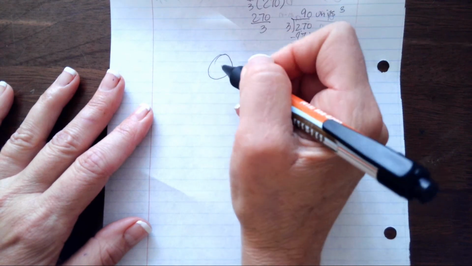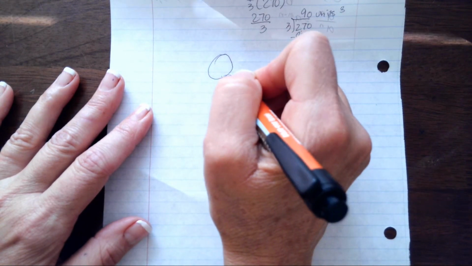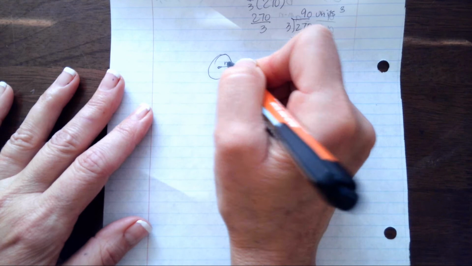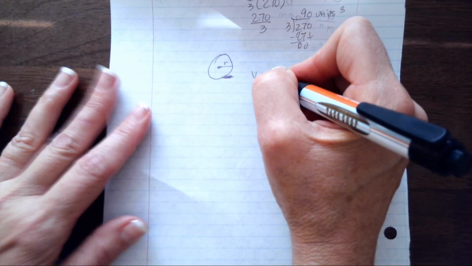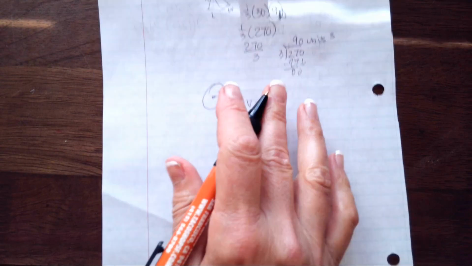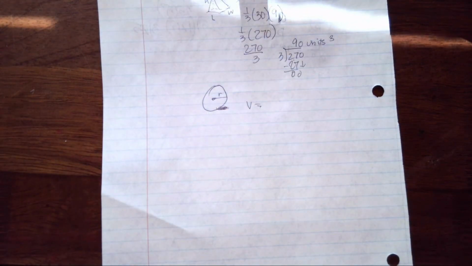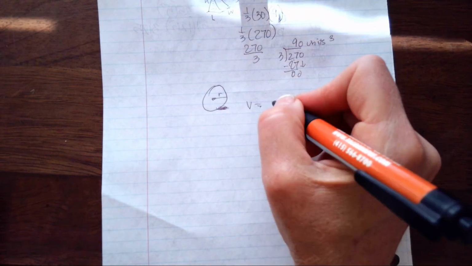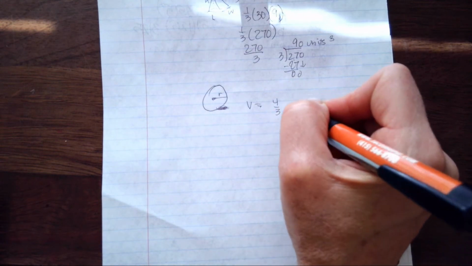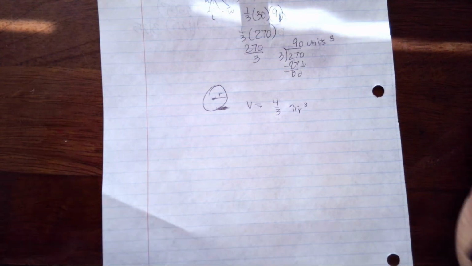All right, a sphere. Here is the radius. Our formula for a sphere is, I cannot read it. It's too small because I am old. Okay. 4/3 pi r cubed.